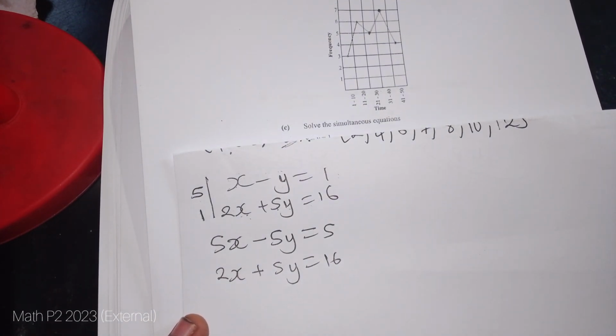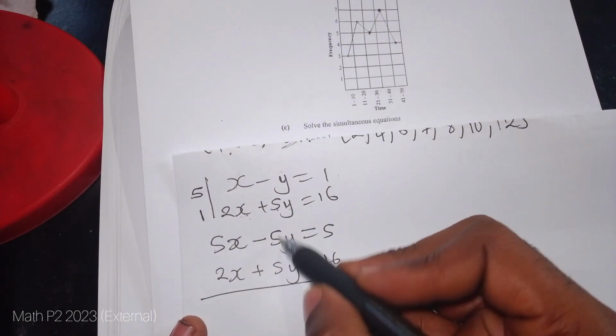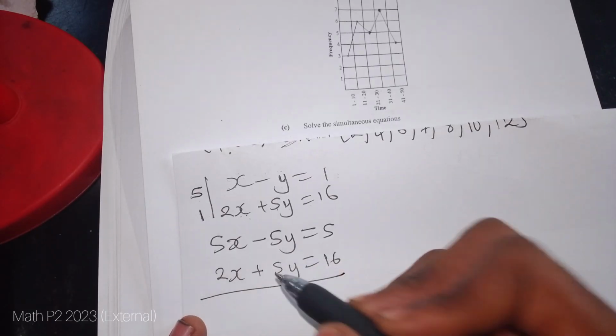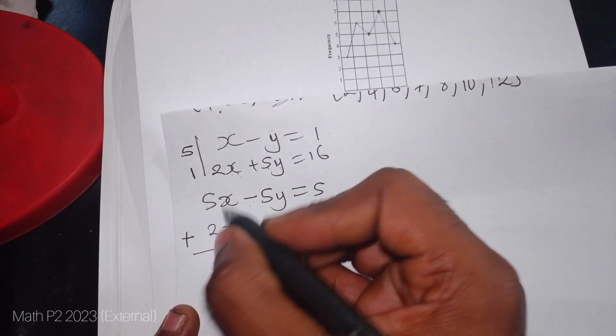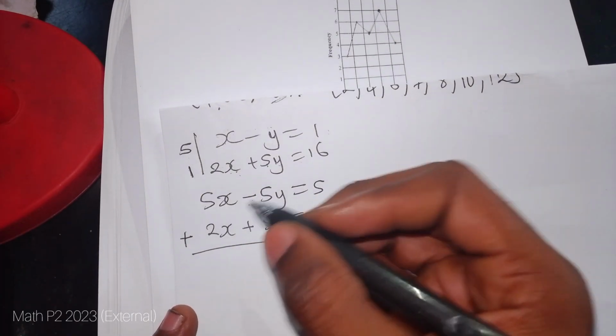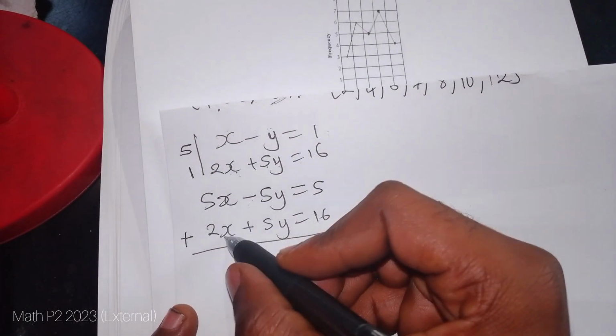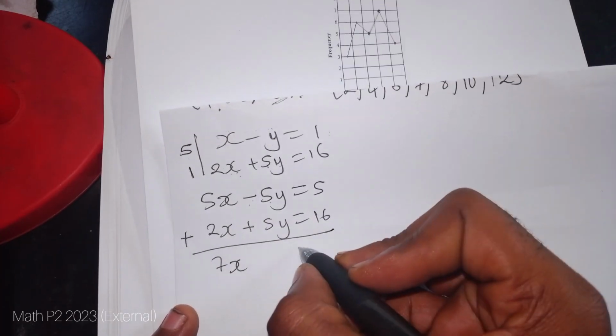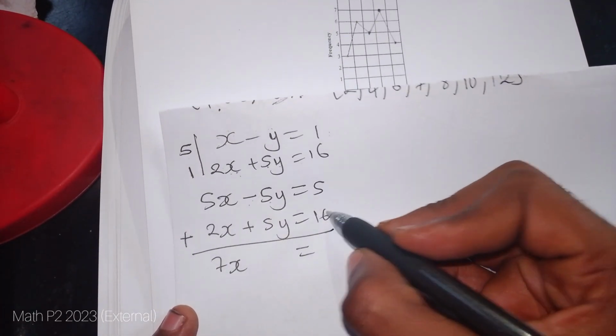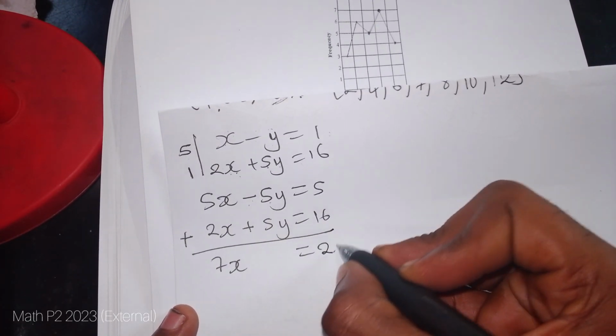Okay, and then at this point, as you can see, the coefficients of y are the same and the signs are different. So I can just add the two equations. Addition is much easier than subtraction. So this plus this will be 7x. That's a 0 there. I'm not going to write it. This plus this, we have a 21.